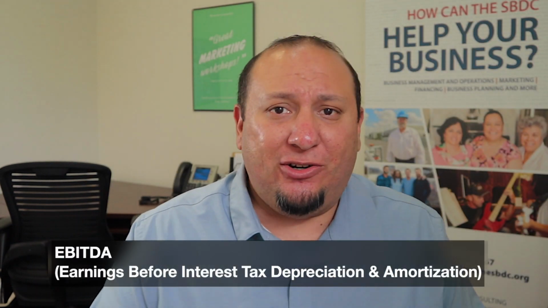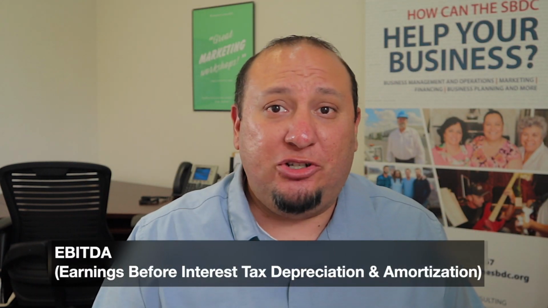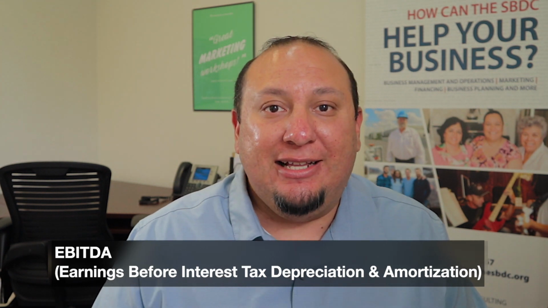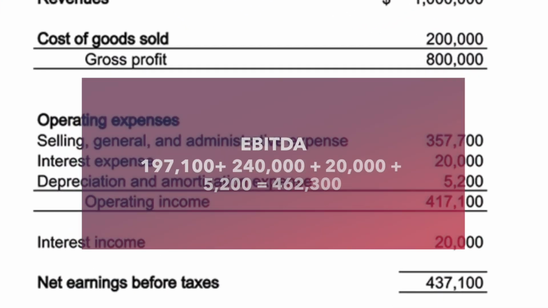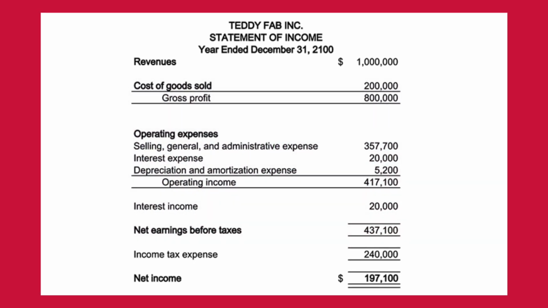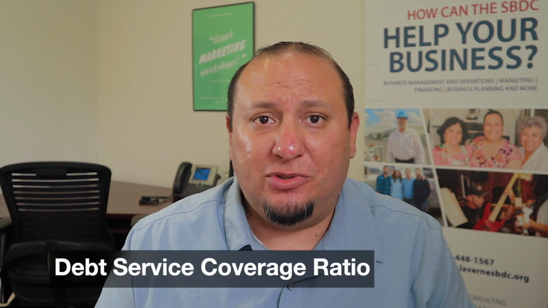EBITDA, also known as earnings before interest, taxes, depreciation, and amortization, is a measurement of a company's overall profitability instead of net income. Now, this is because all of these components are added back, which could skew net income lower. So EBITDA equals net income plus interest, tax, depreciation, and amortization, which in our example would come out to $462,000.